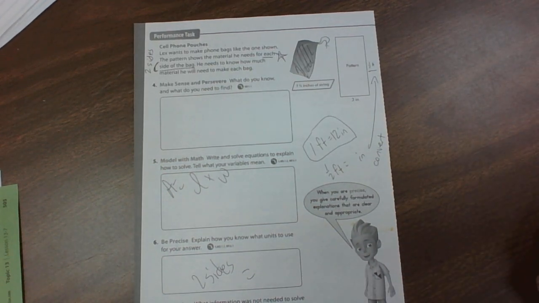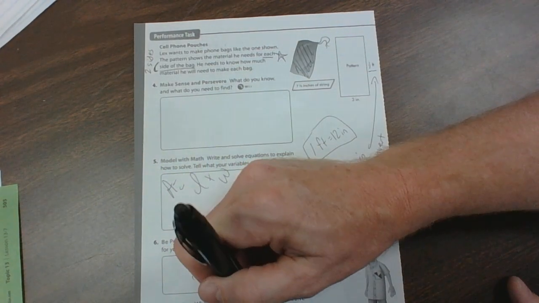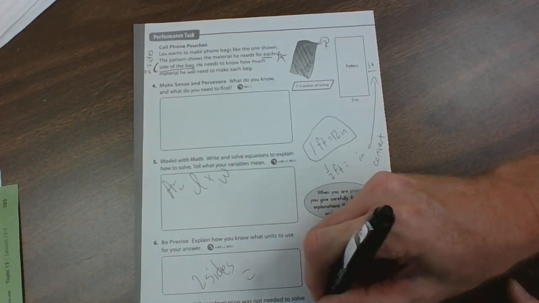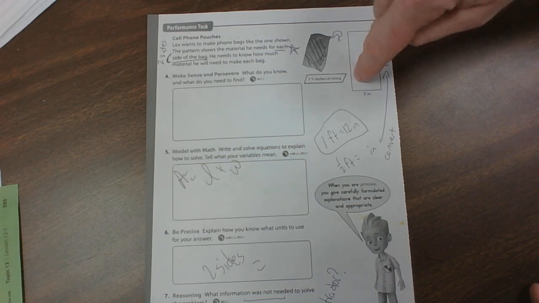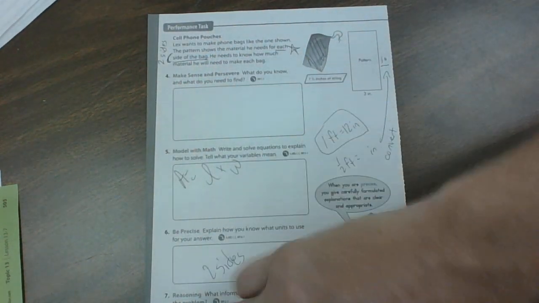Okay? All right. There's also down here it says what information was not needed. What was the distractor in this problem? What's the distractor? Tell me what the distractor is. So again, don't panic about all this reading. Show me the math. Convert, get the area, do it for the front and the back. Tell me what the distractor is.